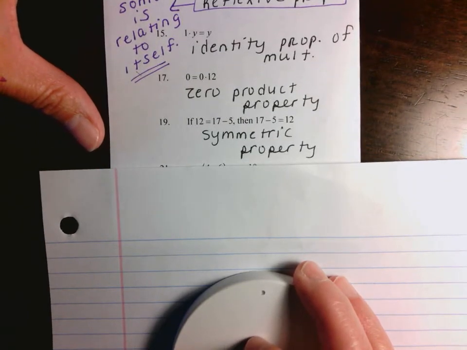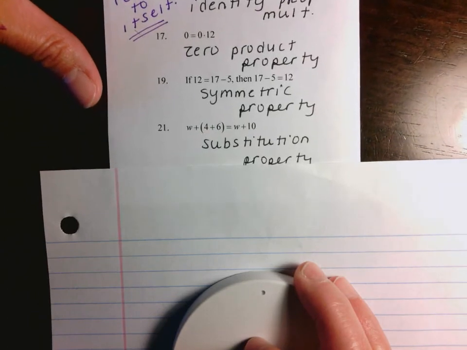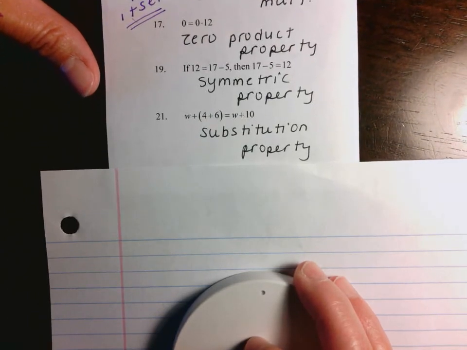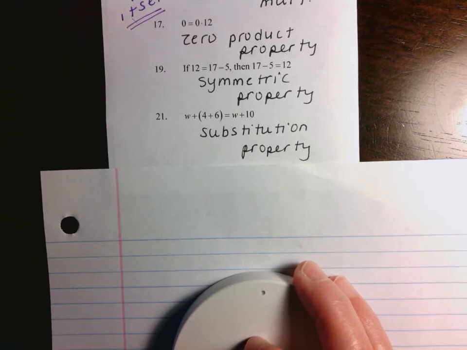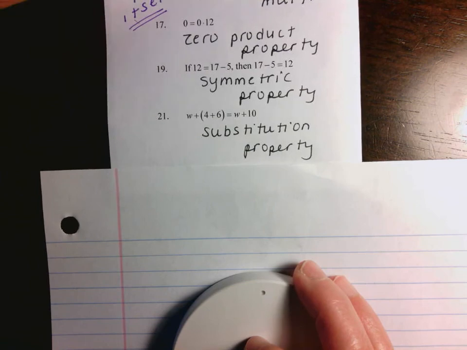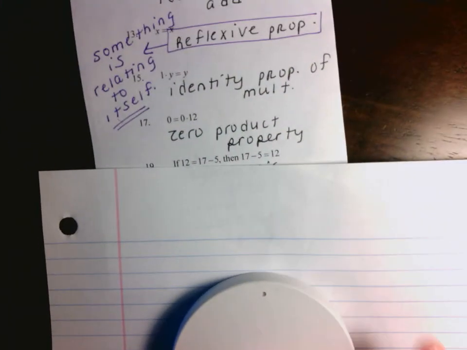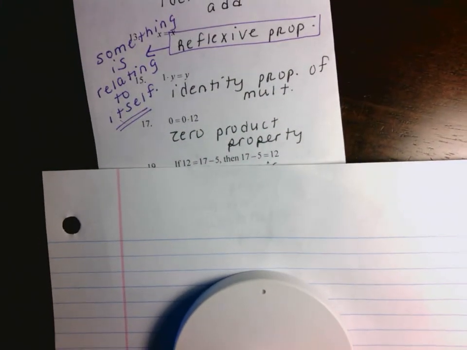This is the symmetric property. If 12 = 17 - 5, then 17 - 5 = 12, the symmetric property. I'm interchanging the sides, but it's the same thing. And finally, this is the substitution property. I'm substituting 4 + 6 with 10, substitution property. Okay, so go ahead and finish this sheet and then check your answers and email me if you have any questions.